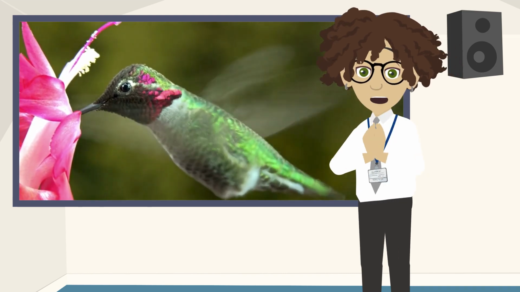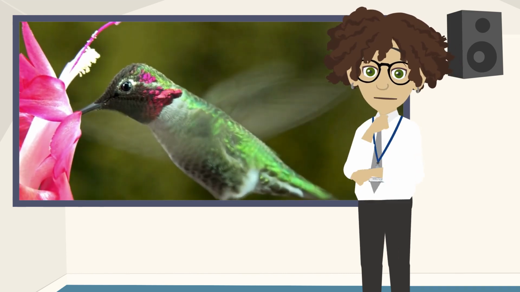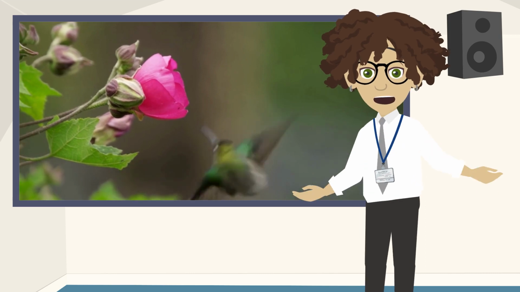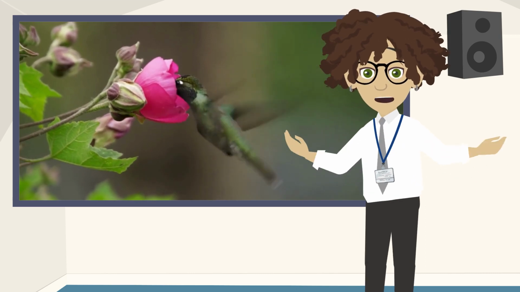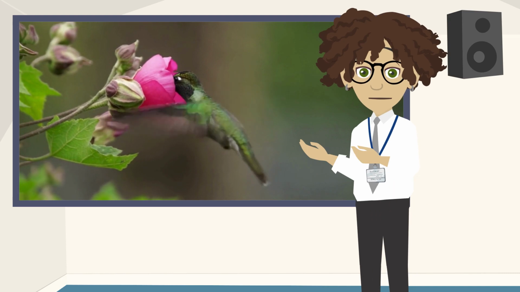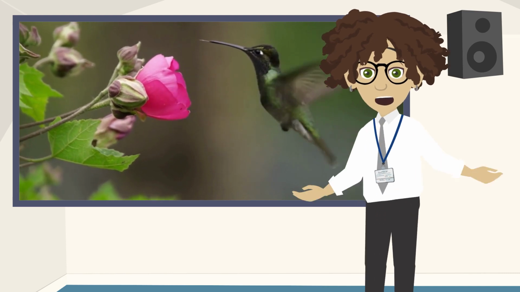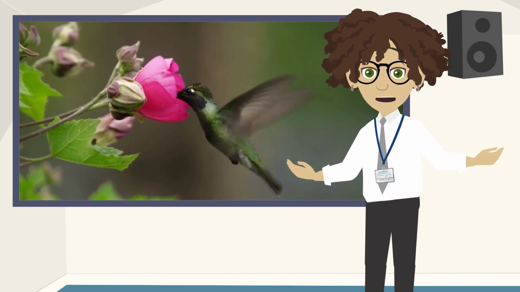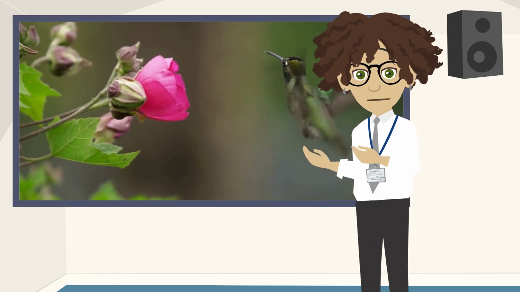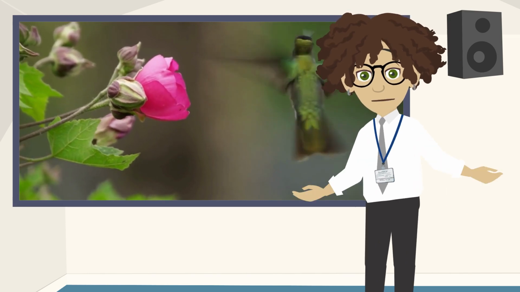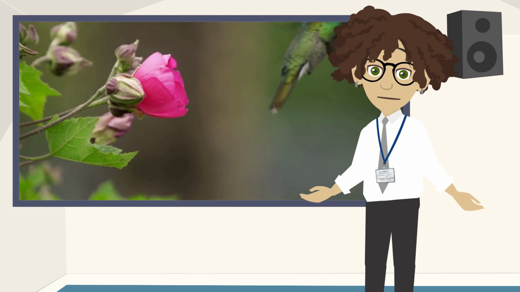Birds, especially hummingbirds, are attracted to these features. As they feed on nectar, their heads come into contact with the reproductive parts of the flower, transferring pollen. This interaction facilitates pollination, contributing to the reproduction of the plant. Bird-pollinated plants are often found in regions where insect activity is limited or less effective.